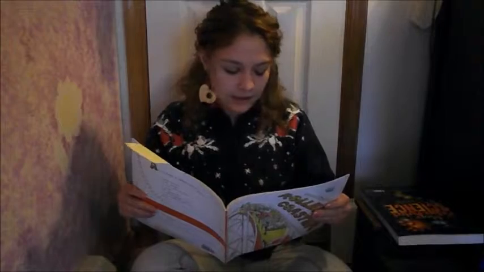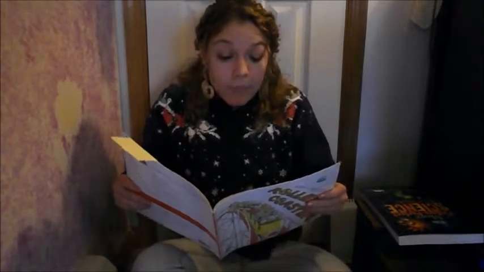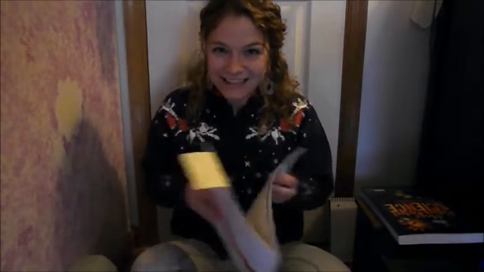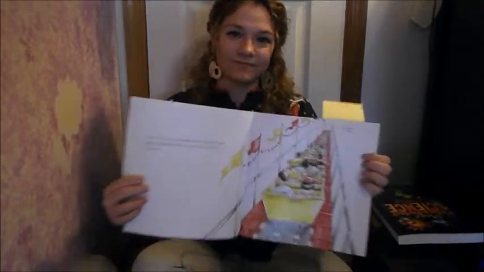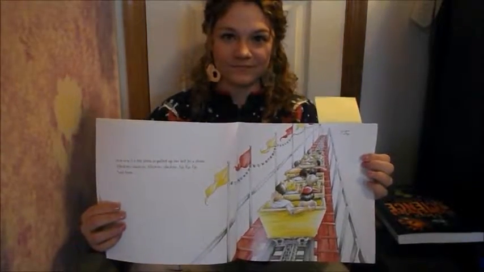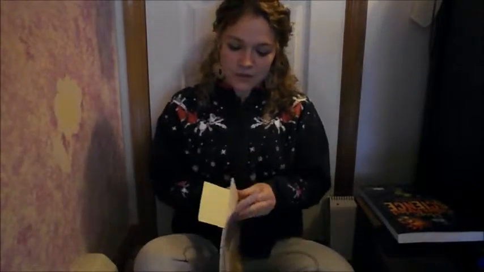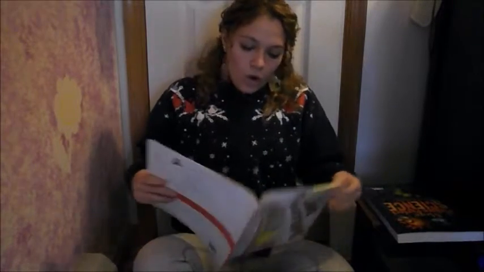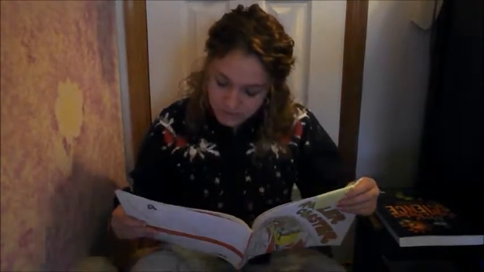Slowly, the train is pulled up the hill by a chain. Clickety-clackety, clickety-clackety, up, up, up, and then whoosh! Most people scream. Some people can't make a sound. And one person can't even open her eyes.